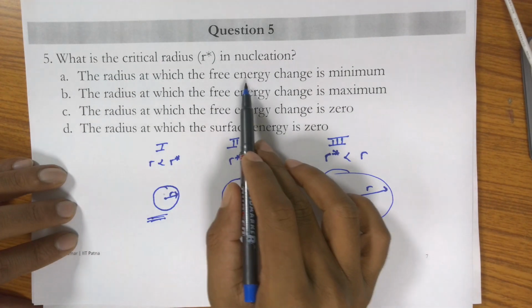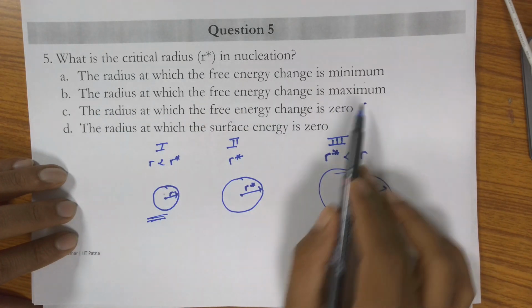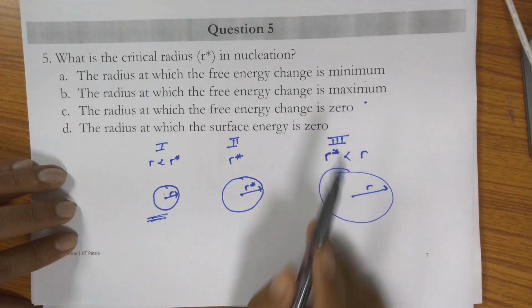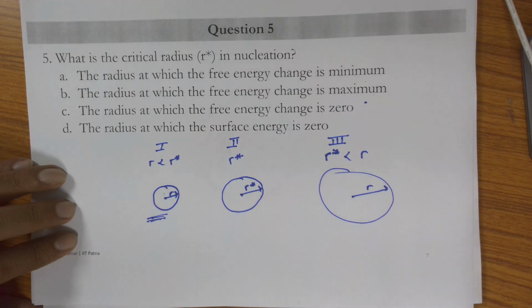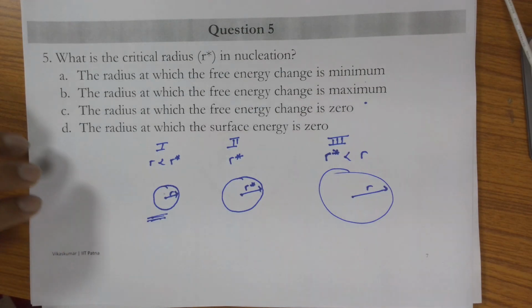The radius at which the free energy change is minimum. The radius at which the free energy change is maximum. The radius at which the free energy change is 0. The radius at which the surface energy is 0. So what do you think?